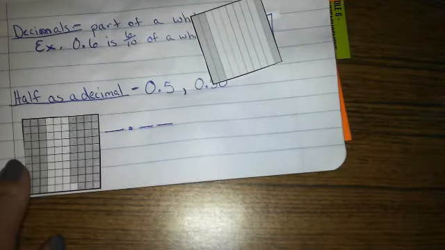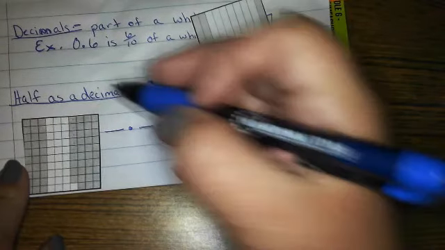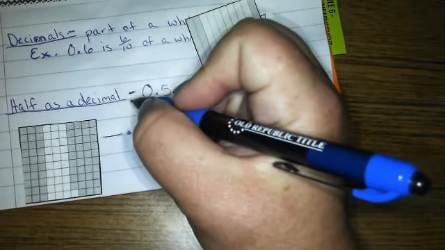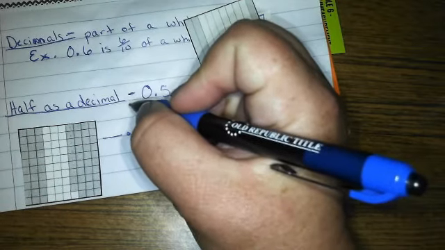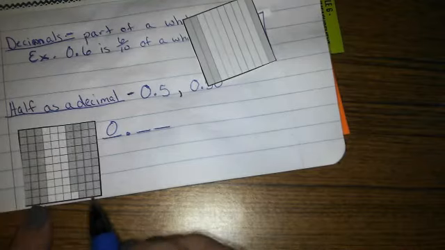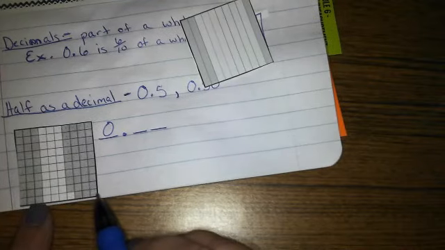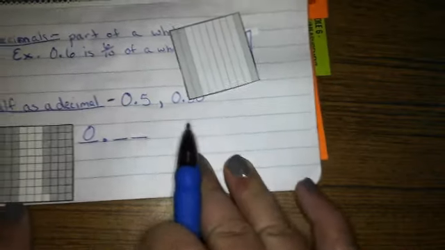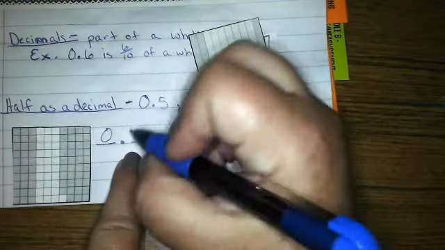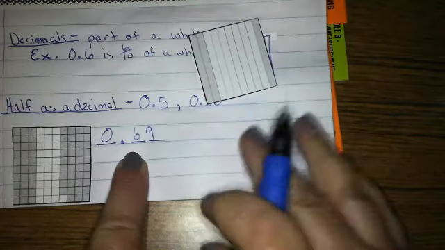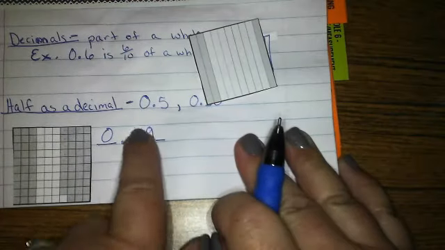So do I have a whole box where every single one of these little squares is shaded? No. So how would I show no box is shaded? What number would I put? 0. Now, who can tell me how many little squares we had shaded in? Yes, Jane? 69. So I'm going to put 69 right here.